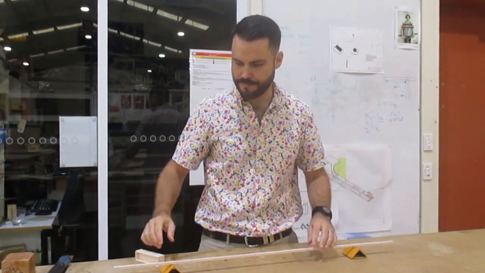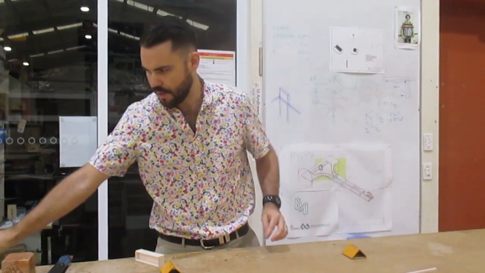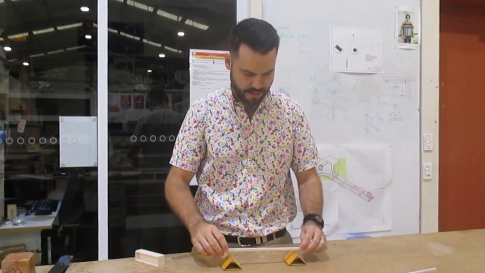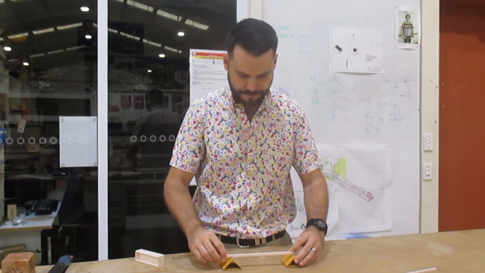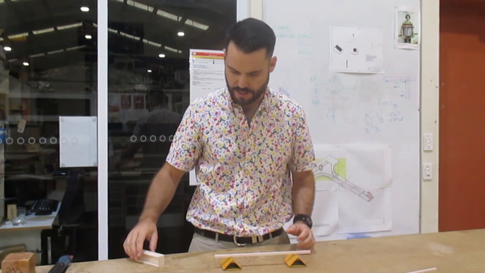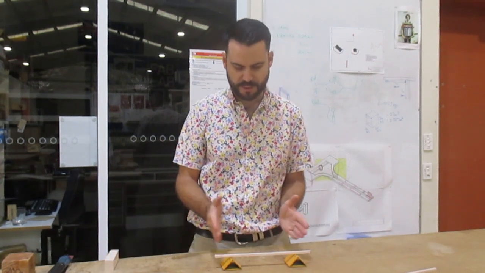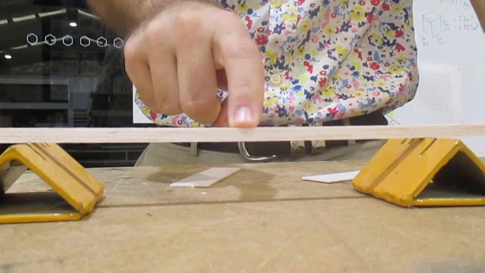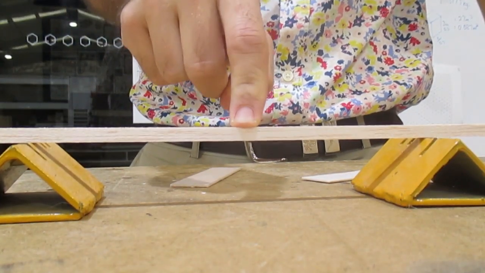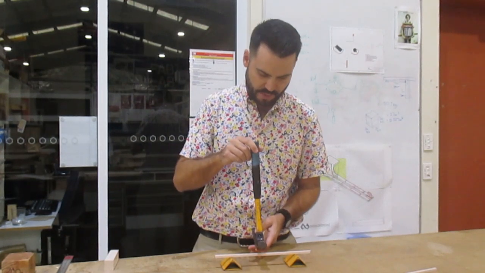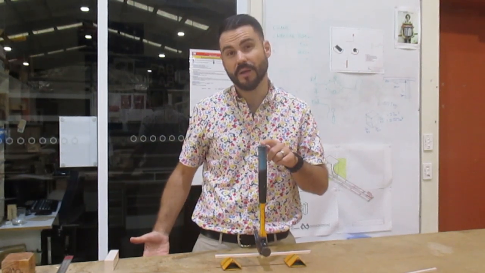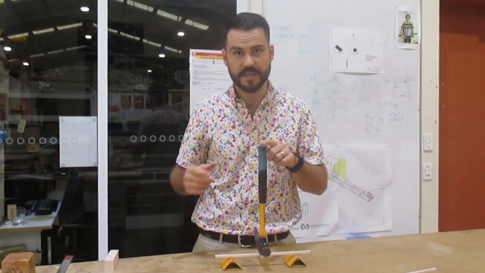If I use a different sample, I've got this one here that I can place the supports at 200 millimeters apart. You can see that those supports are much closer now, and if I just use my finger to apply some pressure, you can see that it doesn't deflect nearly as much. I wonder what will happen when we put the 7.5 newton force on. You can measure that and see what happens.